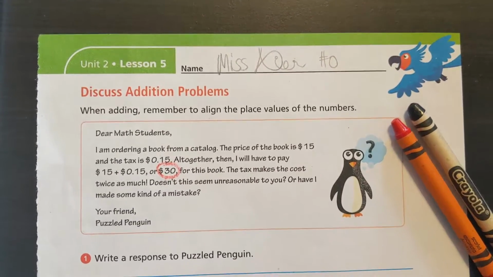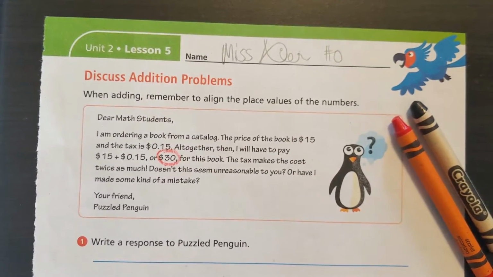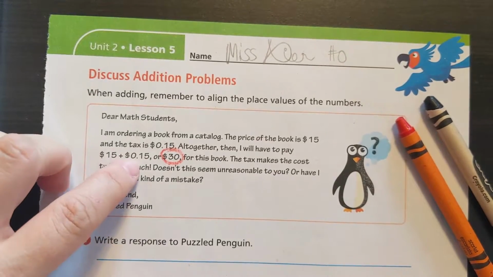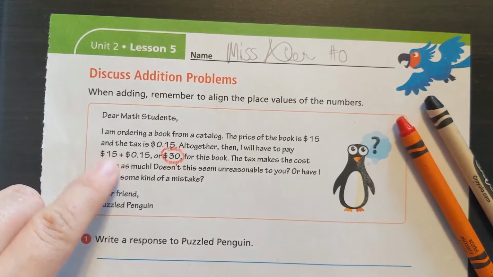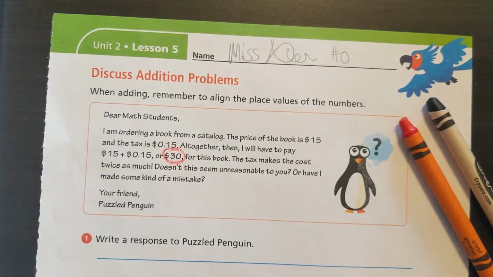He has taken just 15 and 15 and put them together and got 30. He is not paying attention to where the decimals are, or to the fact that these are wholes and those are pieces, right? So we're going to write a response to Puzzled Penguin.